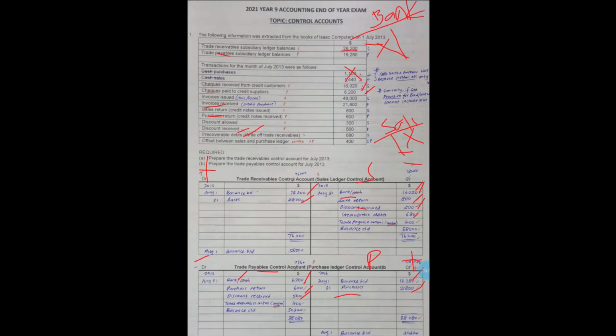And lastly, after you write all this, you write the contra account. Contra is when you contra the sales ledger and the purchase ledger, so you have the S and the P. You are going to write on both sides. So contra is always here. This is the debtor account, so the amount goes out.